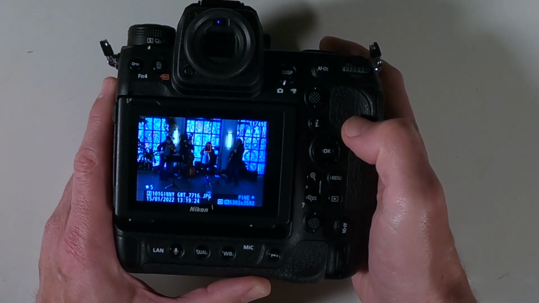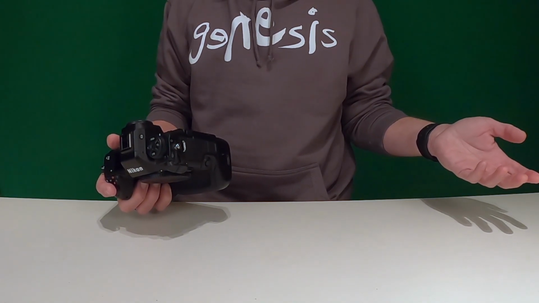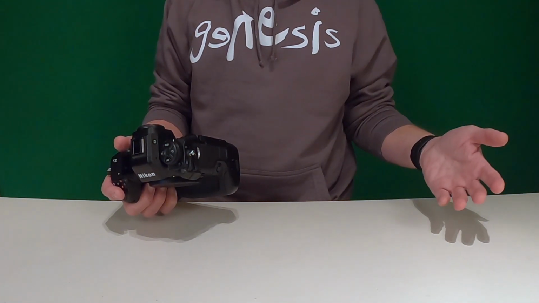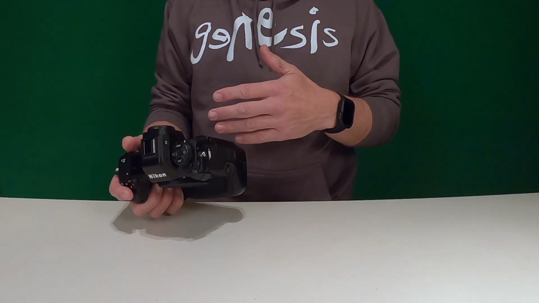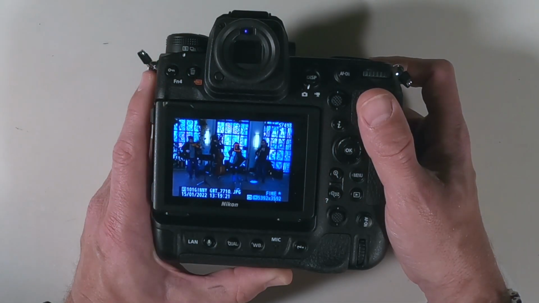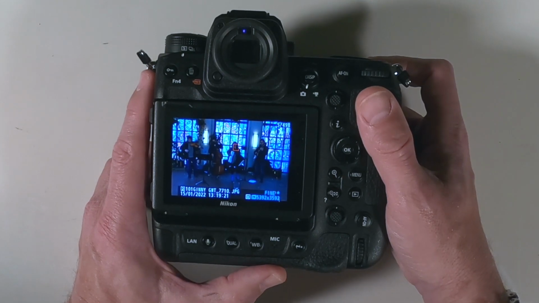So my first inclination was to think, that's it. I can't rate an image that's a RAW in this camera while I'm on the fly, while I'm out in the field. So here I have image 7710. It's a JPEG. Hit my rating button.